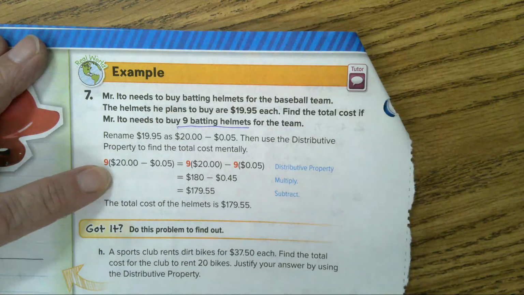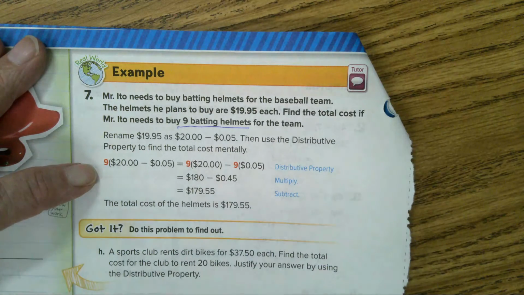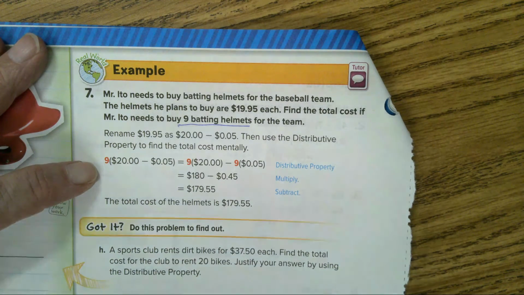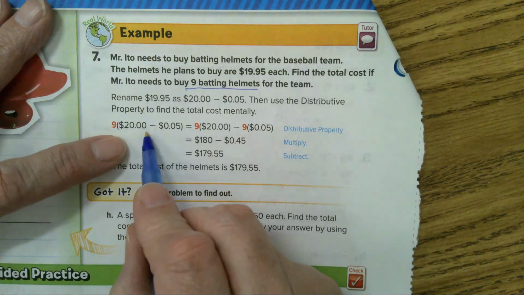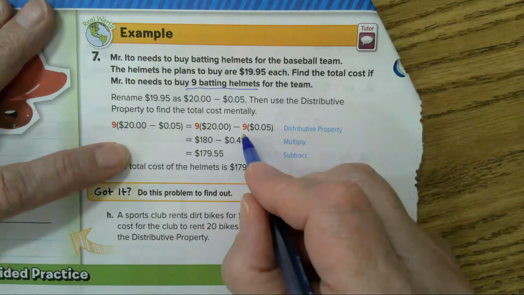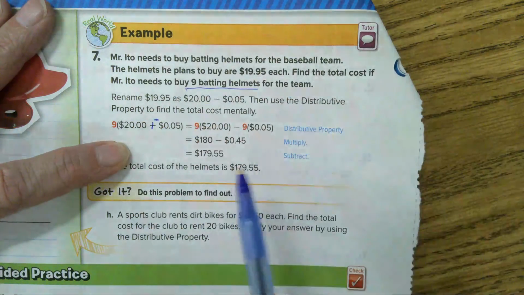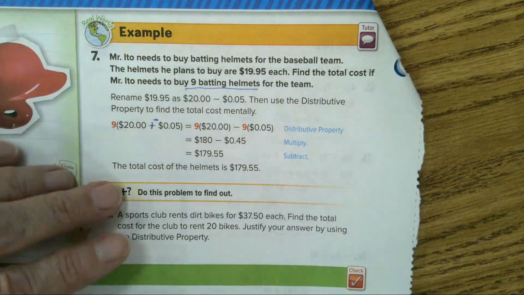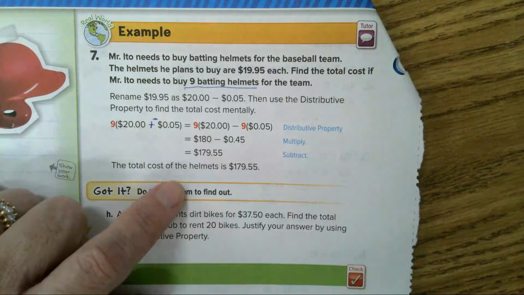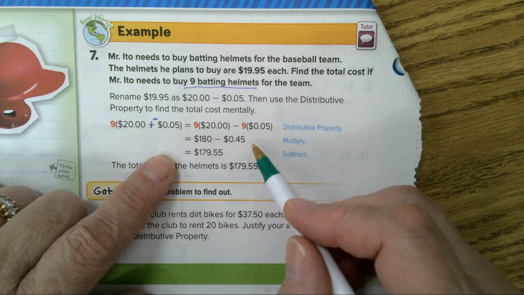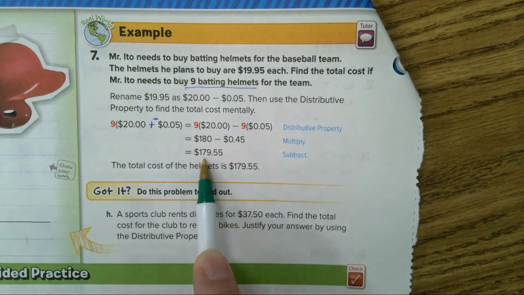You're saying, this sure looks like a mess if you're to do this in your head, but when you do things mentally, it does require a lot of steps that you are not realizing you're doing. All right, so that'll be 9 times 20 minus 9 times 5. Now, here we like to add the opposite, but when you're doing it mentally in your head, they didn't have you change it on this one. You know that minus 45 cents is the same thing as adding a negative 45, and you end up with $179.55.